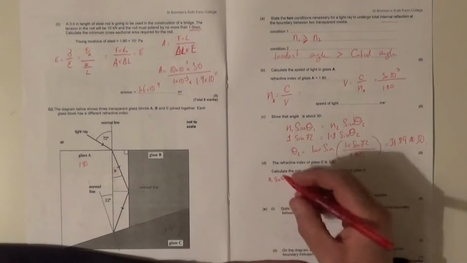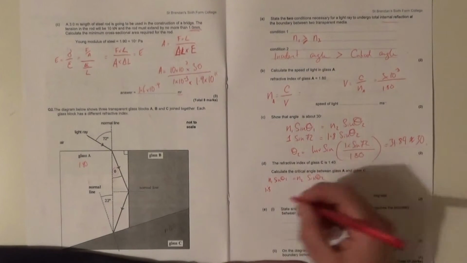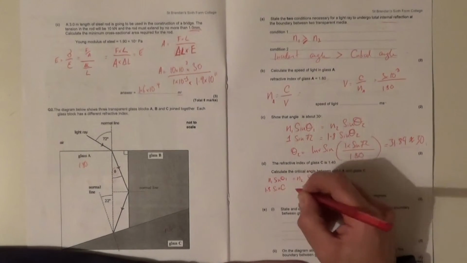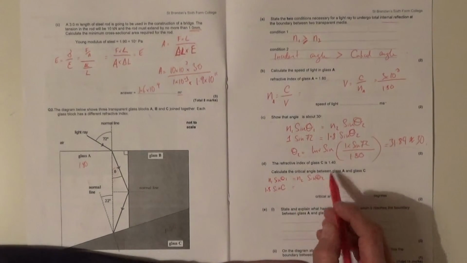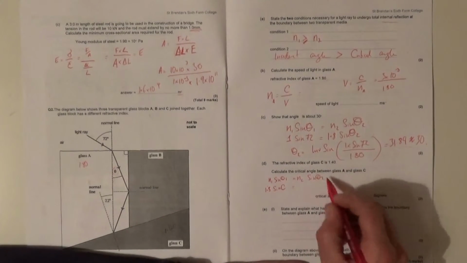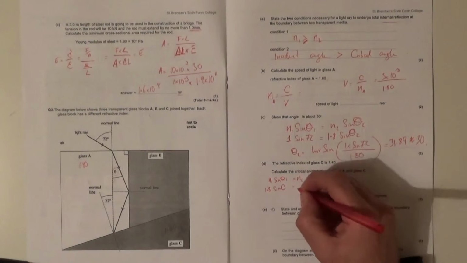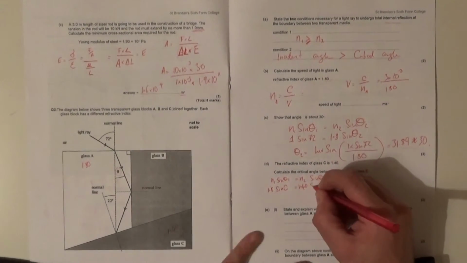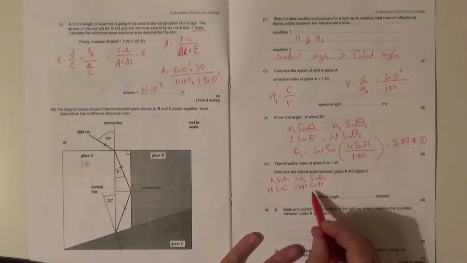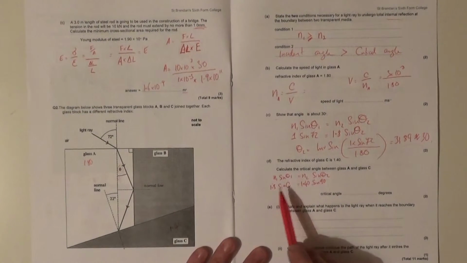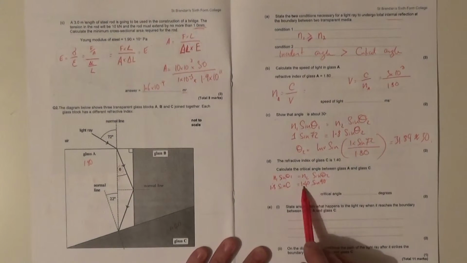So n1 is going to be 1.8, and sine theta 1 is going to be the critical angle, sine C. And when that is at the critical angle, theta 2 will be 90 degrees, and sine 90 is of course 1. So n2 is 1.4, and this would be sine of 90. Now we all know that sine 90 is 1, so we forget about that. So 1.8 sine C equals 1.4.